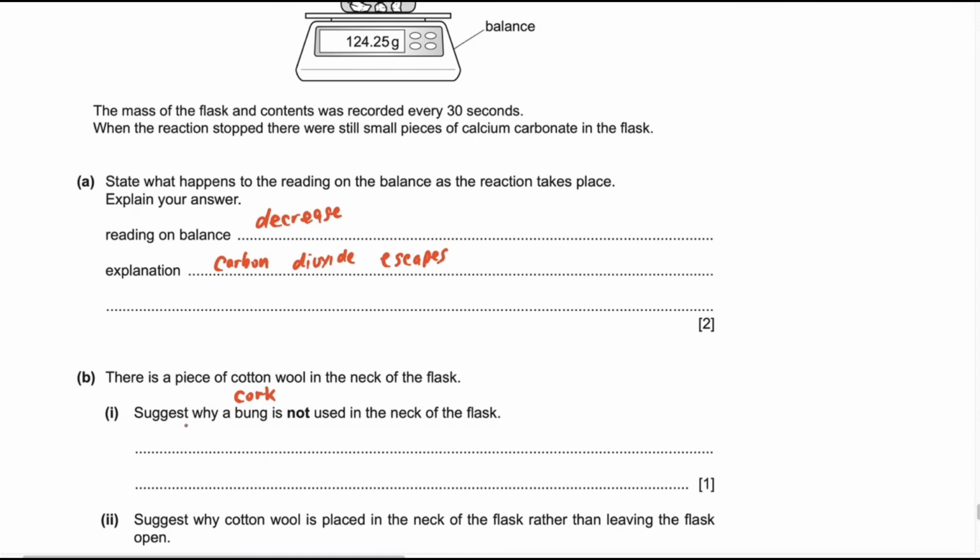Okay, so the reason why you don't use a bung is because carbon dioxide cannot escape. If carbon dioxide cannot escape, then you will not have any change in the mass. Then you will see the same reading. Then how are you going to calculate the rate of reaction afterwards? So that's why we have to use cotton wool. So that's why cotton wool is placed in the neck of the flask rather than leaving the flask open.